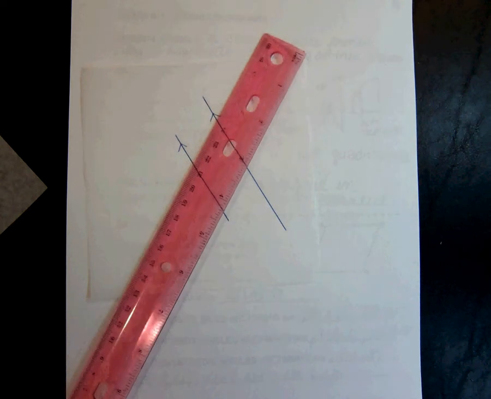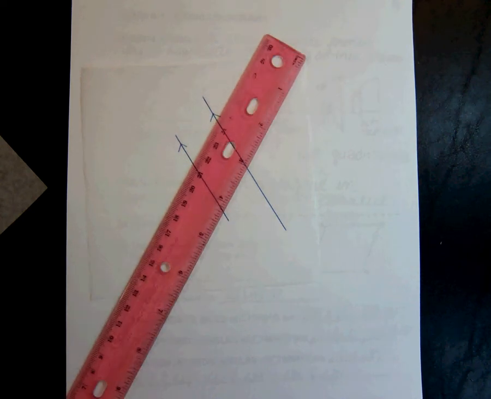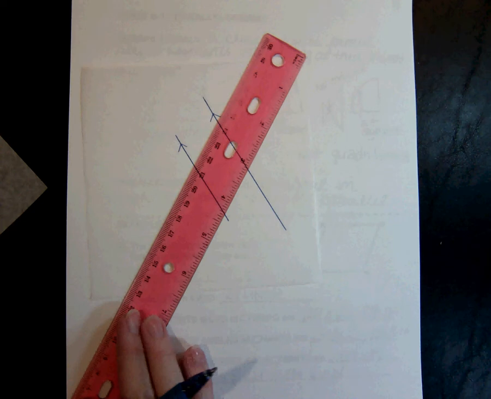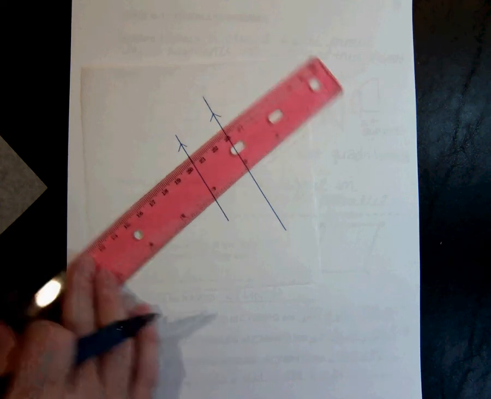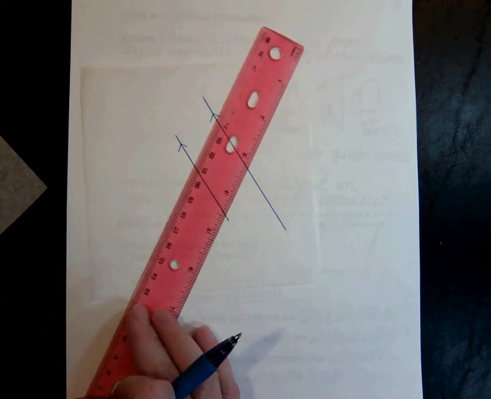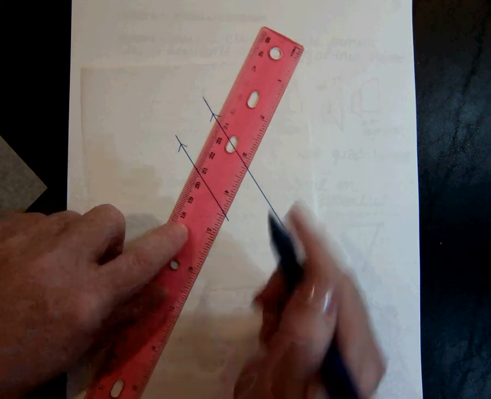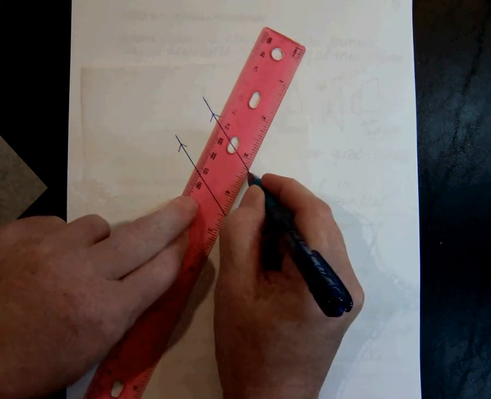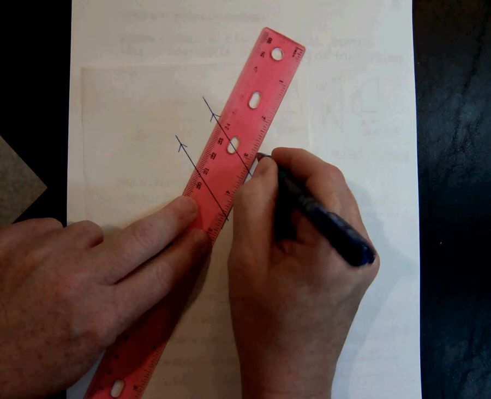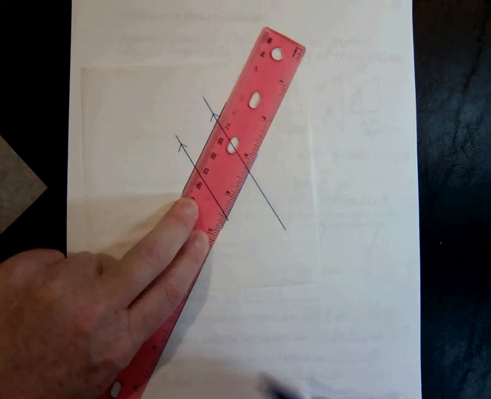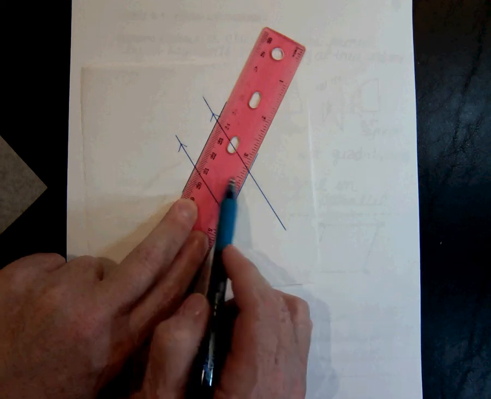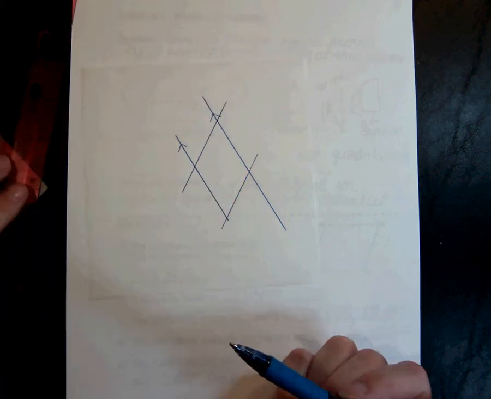Okay, with these 2 parallel lines, take your ruler and turn it sideways. Instead of straight up and down to make a perpendicular line, we're going to slant these lines. By slanting them, you don't have to connect end to end, just cross. Don't move it, and cross again. Since the ruler is the same distance across from each other, you've now created a parallelogram.